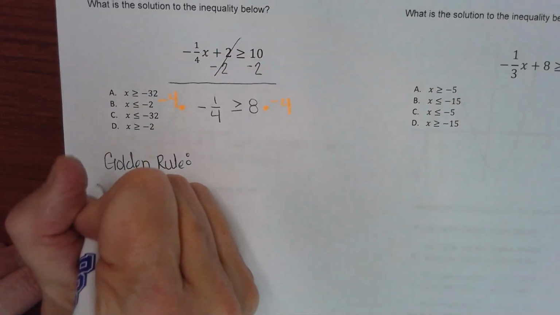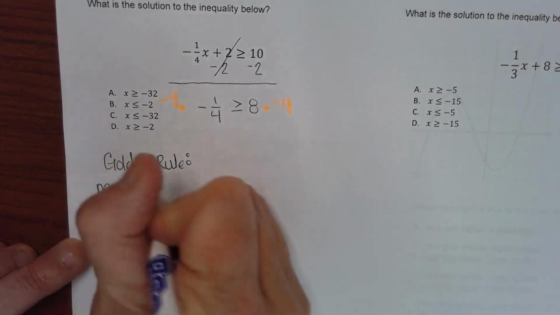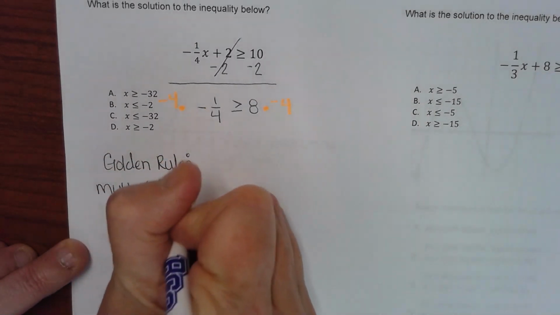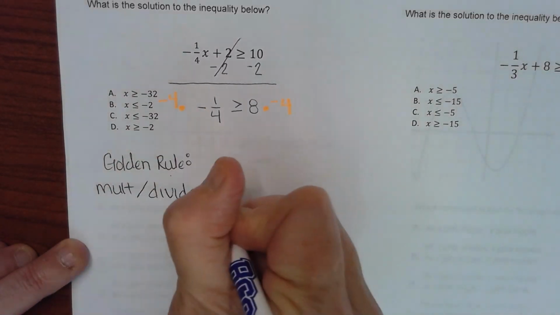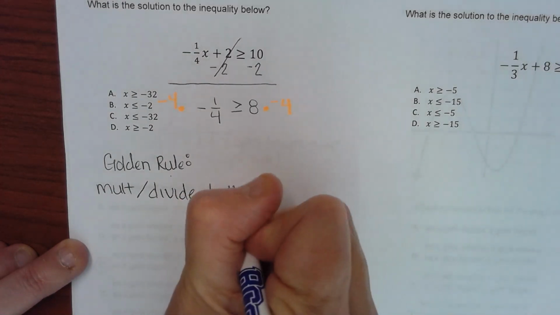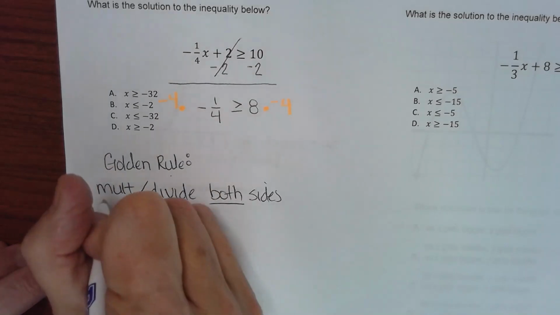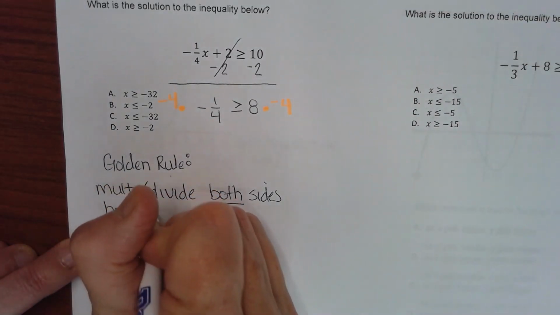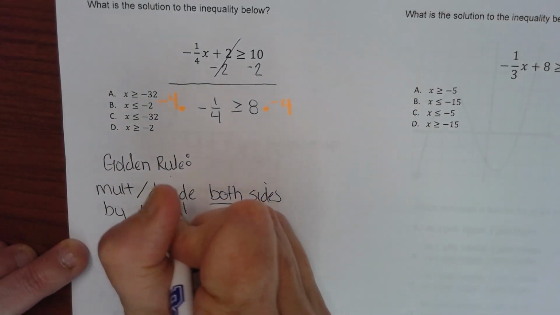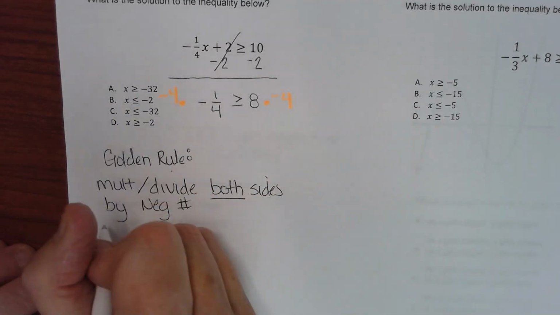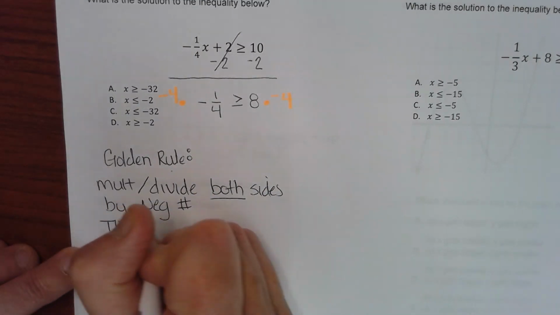When we multiply or divide both sides by a negative number, the inequality symbol switches direction.